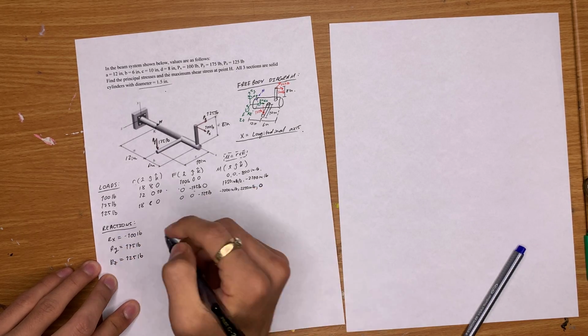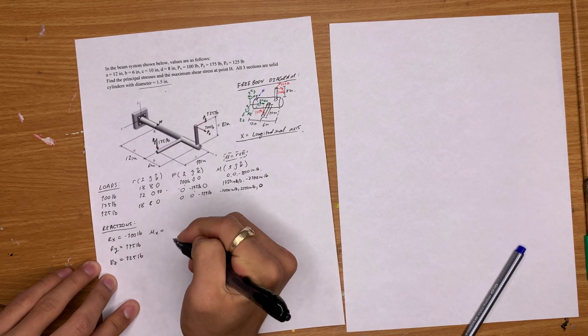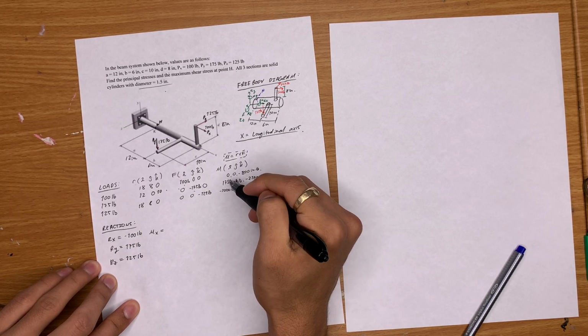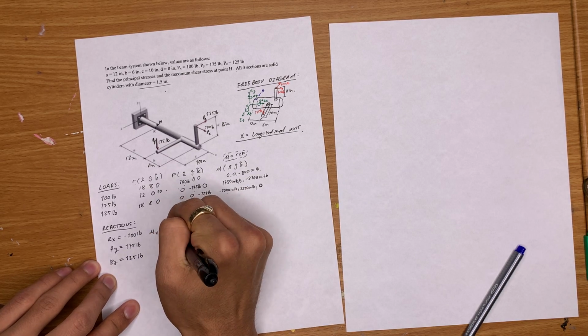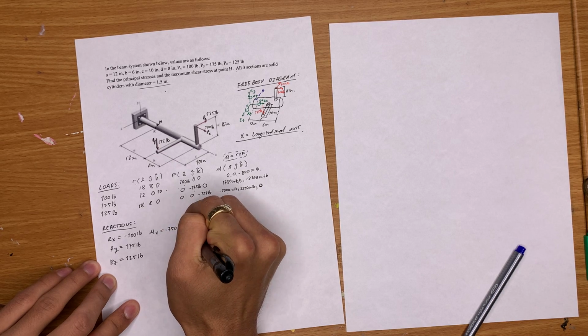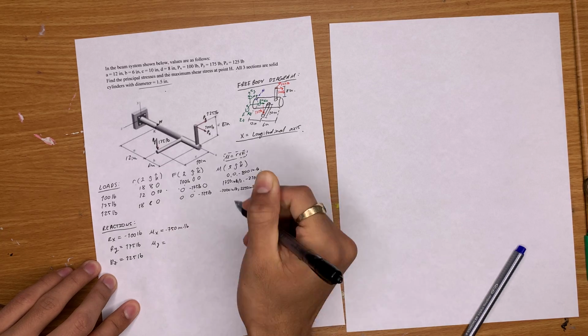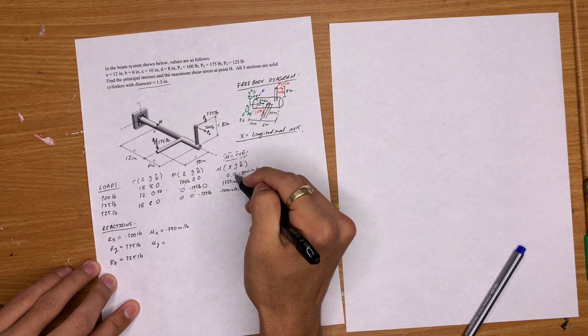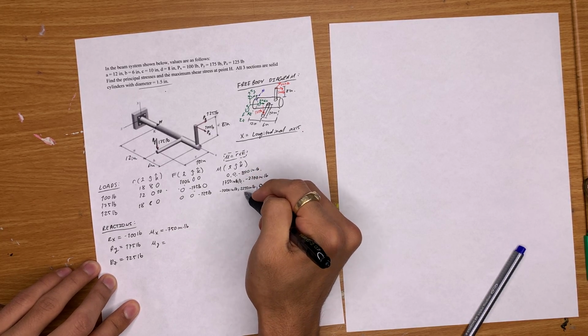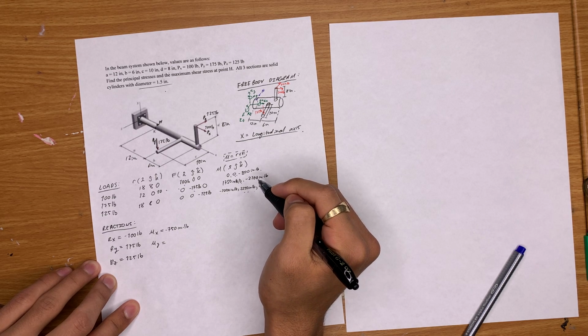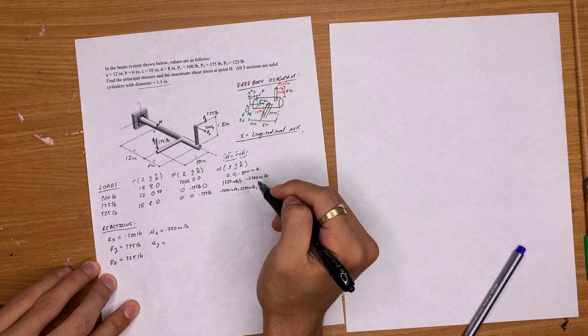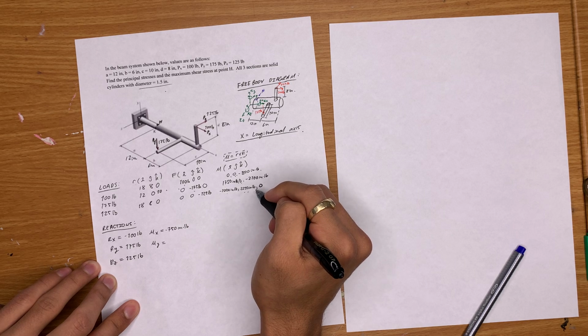Moving on to the moment reactions. Moment in the X is going to be equal to just the opposite of the sum of these. If you sum these together, you get positive 750. So the reaction is going to be negative 750 inch-pounds. The reaction moment in the Y is going to be equal to the sum of 0 plus 0 plus 2250, which is positive 2250 inch-pounds.